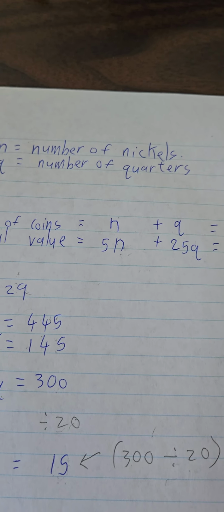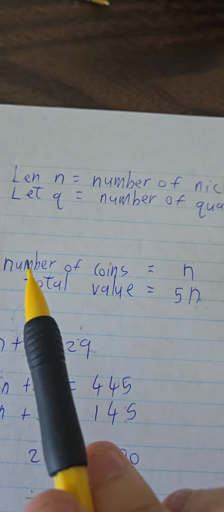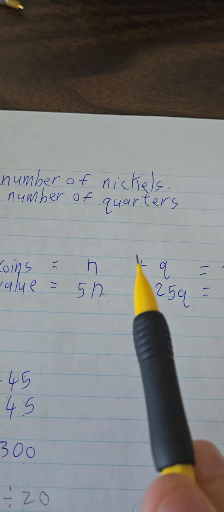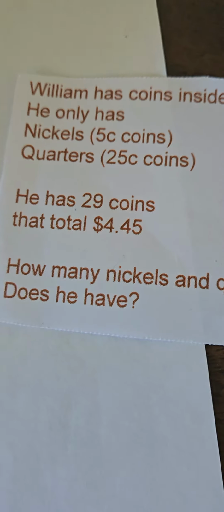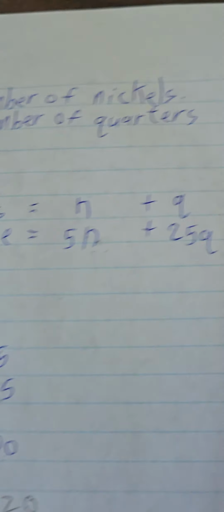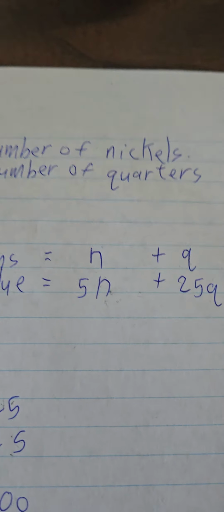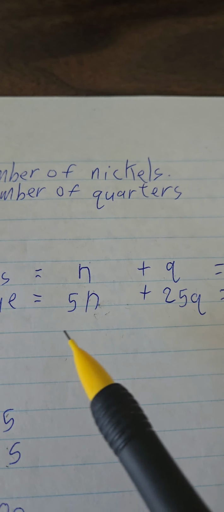From that, we can now derive two equations. The number of coins is the number of nickels plus the number of quarters equals 29. We were told there are 29 coins. Okay, that's the number of coins. Now the value of the coins is the value of the nickels plus the value of the quarters.